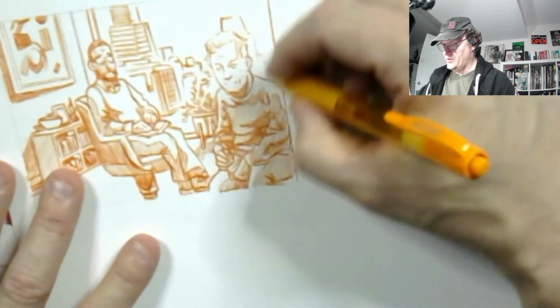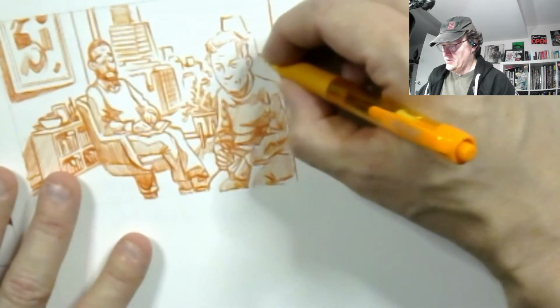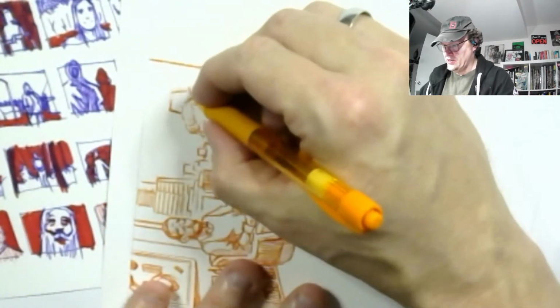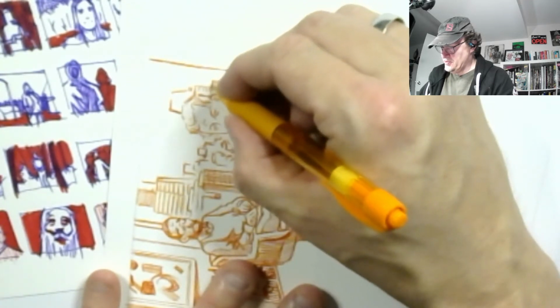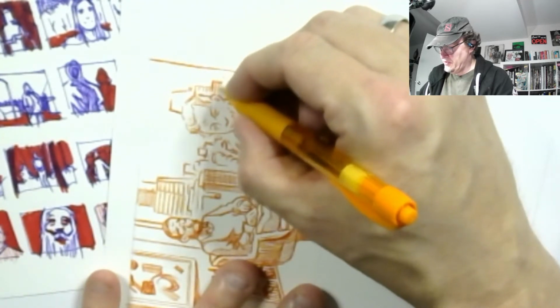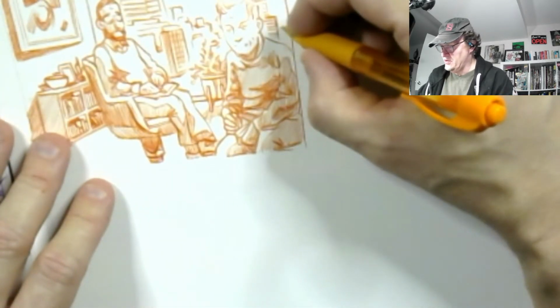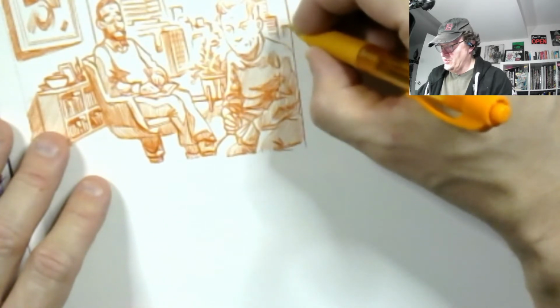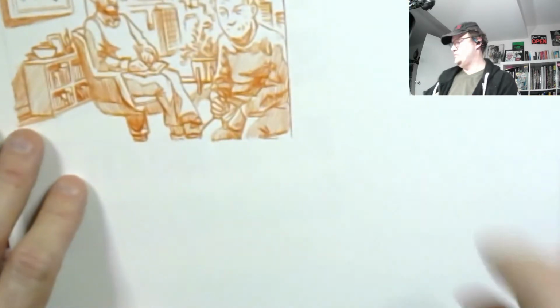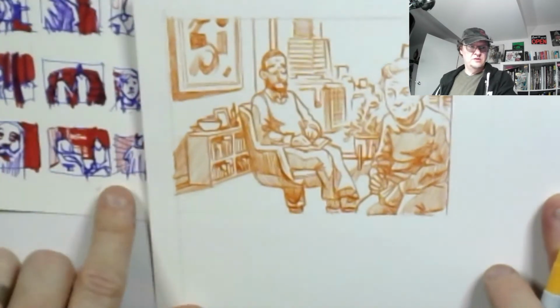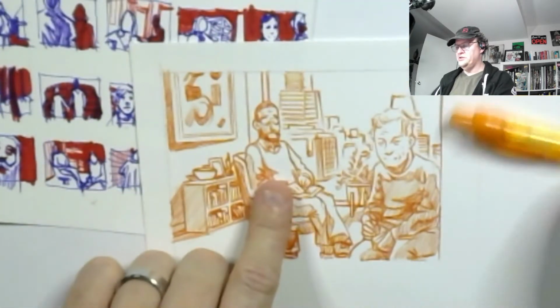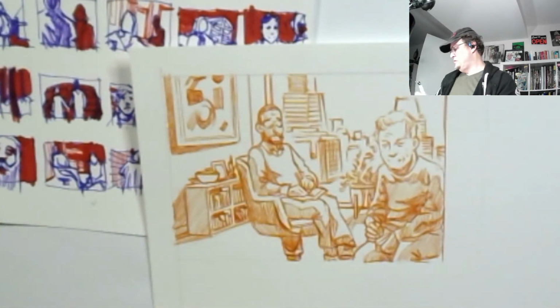So now we're just going down to shapes at this point. Not a lot of details on this side. Because as much as there could be, we don't want to distract from the point of this page, and that's these two dudes in the room talking about feelings. Okay, so there's our panel. So here's our first thumbnail, and here's what we've put together from that.